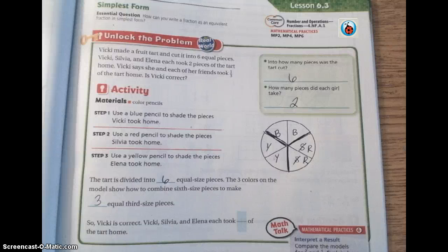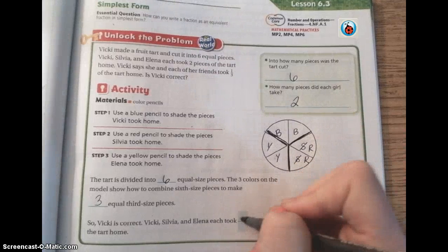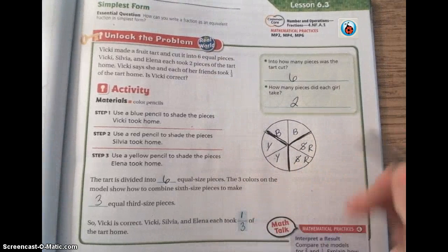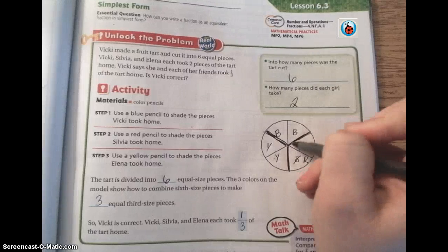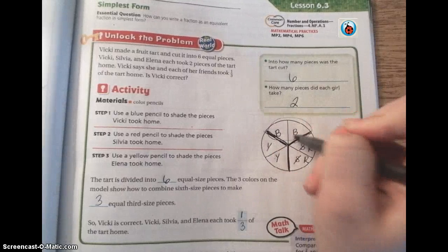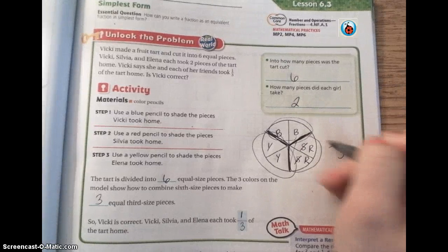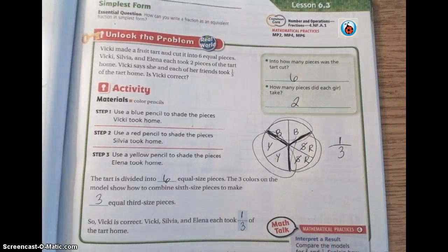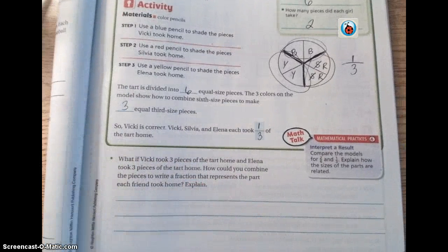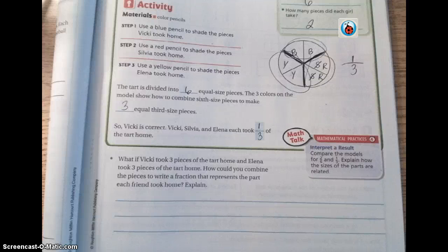So Vicky is correct that Vicky, Sylvia, and Elena each took home 1/3 of the tart, okay? Because if you break it into each girl's pieces, you have 1 part, 2 parts, 3 parts. So 3 parts, and they each got to take home 1, so 1/3 of the tart. What if Vicky took 3 pieces of the tart home and Elena took 3 pieces of the tart home? How could you combine the pieces to write a fraction that represents the part each friend took home?